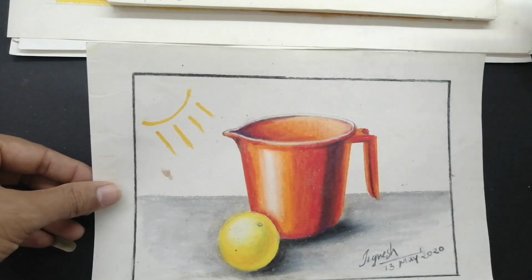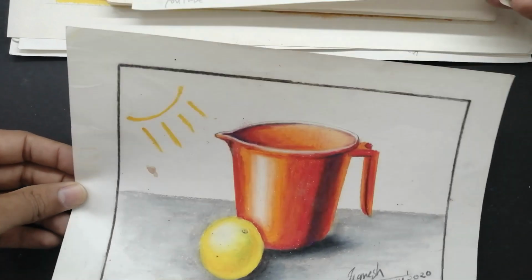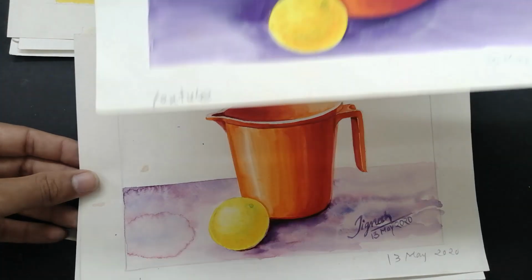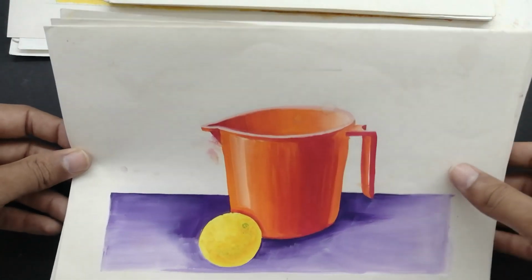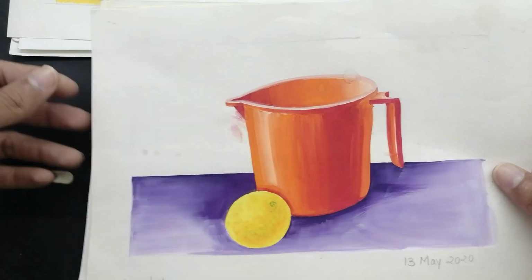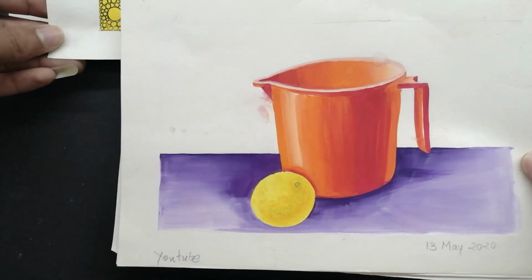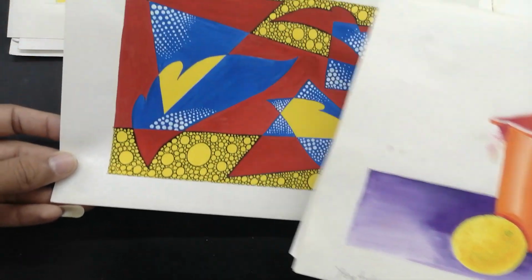Here is the artwork for the middle age group. This is object drawing with oil pastel. This is the same object drawing with watercolor. This is with poster color. It helps students who are appearing for elementary intermediate exams to understand this.